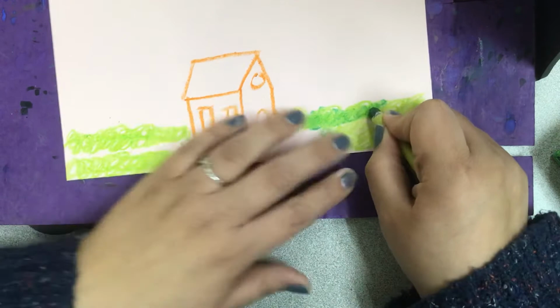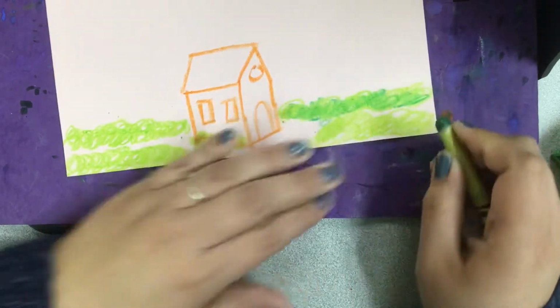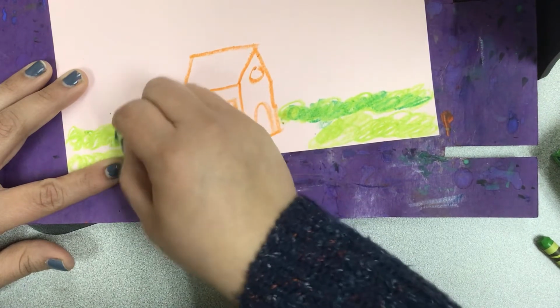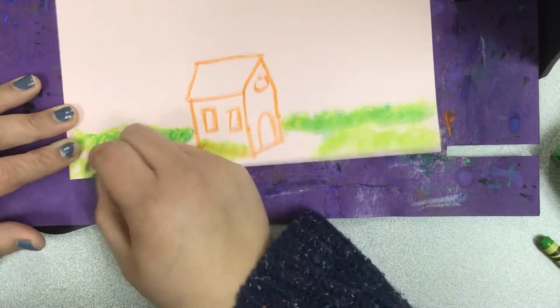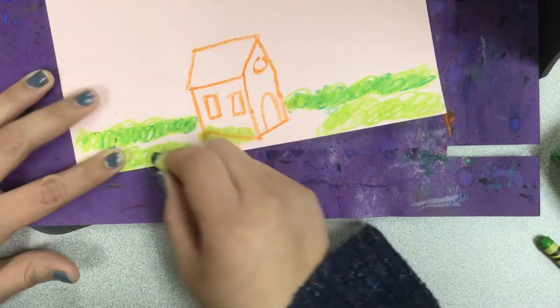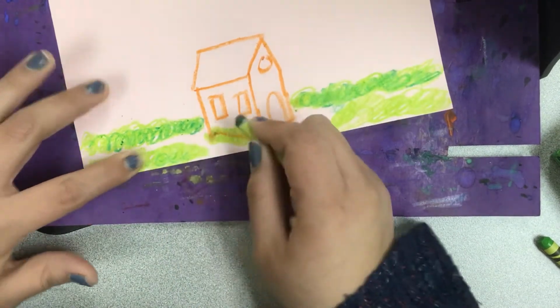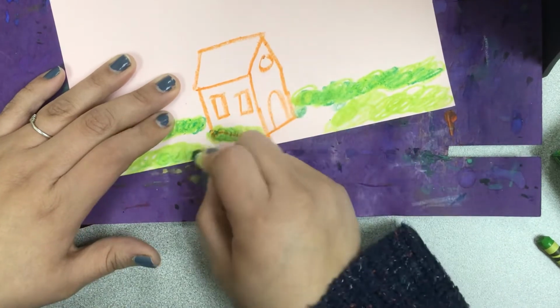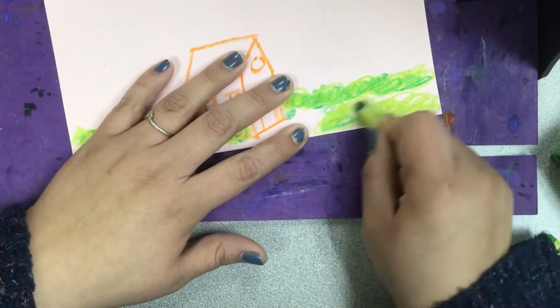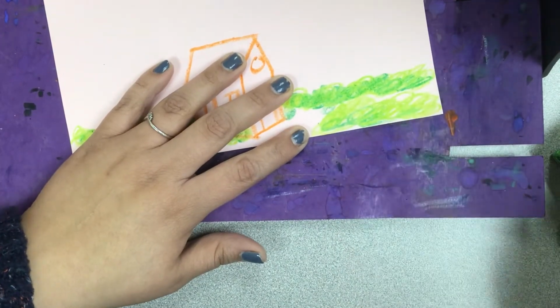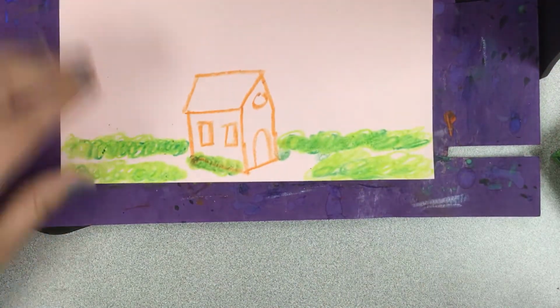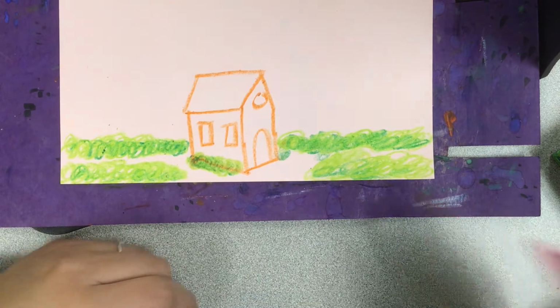I like to add lots of different colors in mine too. I want it darker back here, and a little lighter up here. Maybe some darkness right here too for my little bushes. There we go. That's some beautiful flowers.